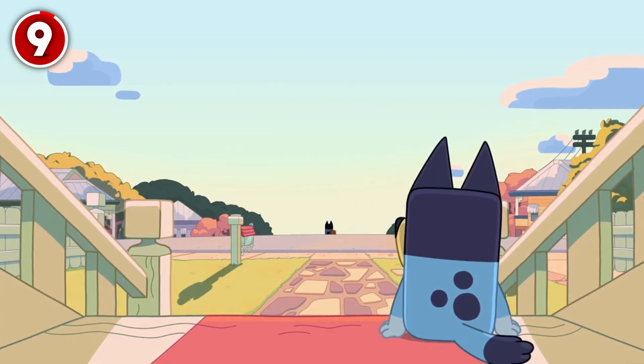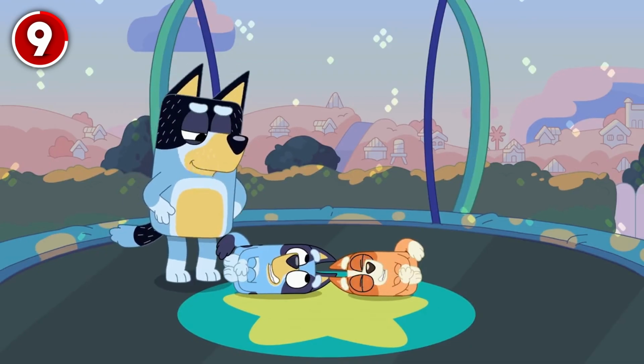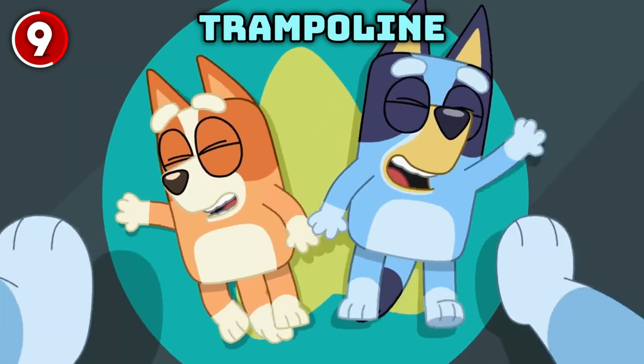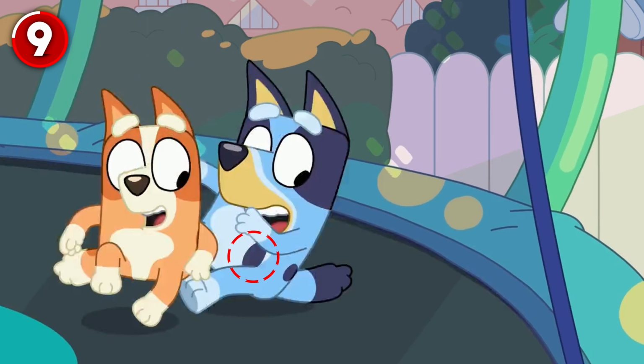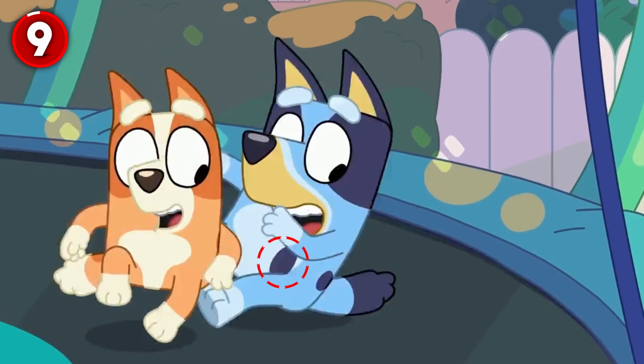Going back to Bluey's spots, this next animation mistake shows them getting mixed up again. In the episode Trampoline, we see Bluey and Bingo running and then diving on her back on the trampoline. During this, we actually see one of the spots from her back appear on her stomach.